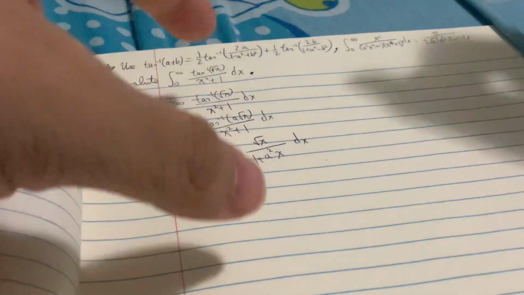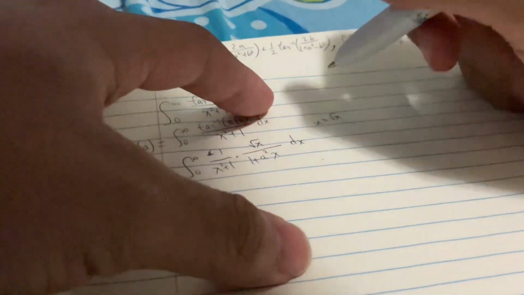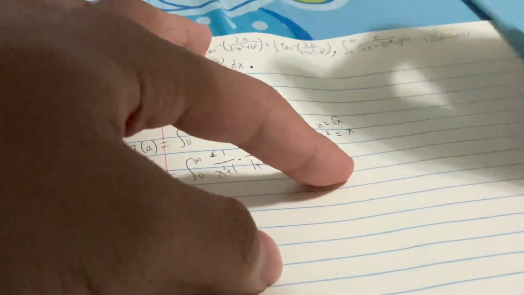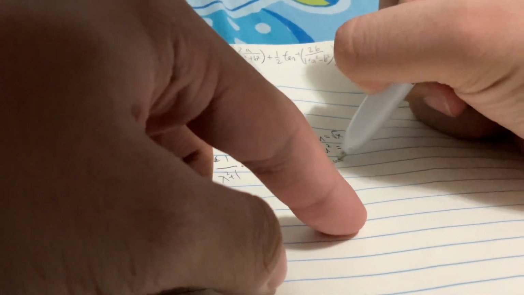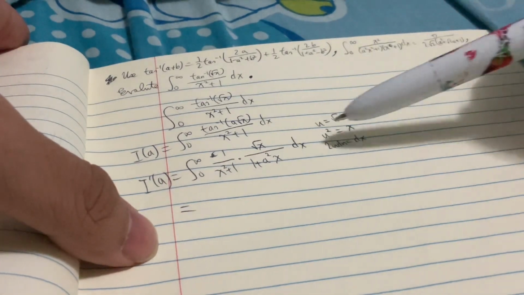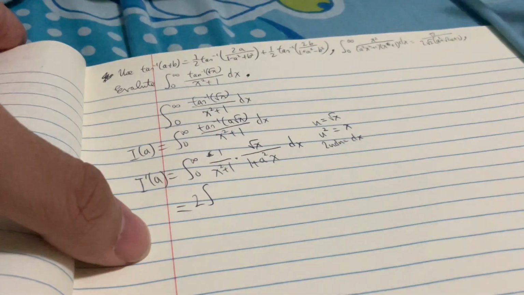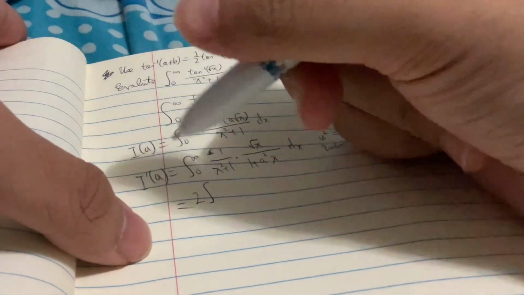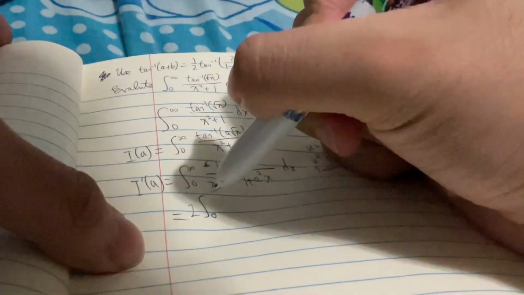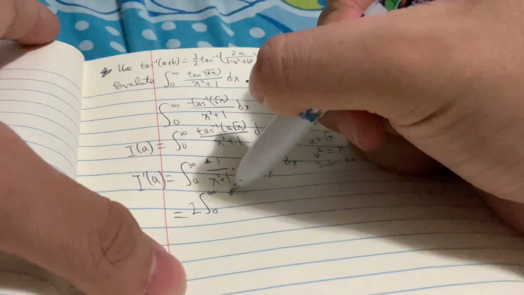We are going to use substitution here. Let u is equal to square root of x. And then square both sides, you get u squared is equal to x. And then differentiate both sides, you get 2u du is equal to dx. So dx is equal to 2u du, and we put the 2 outside the integral because it's a constant. Put 0 into square root of x, you get square root of 0, which is 0. Put infinity, square root of infinity is still infinity. And then we get a u here.